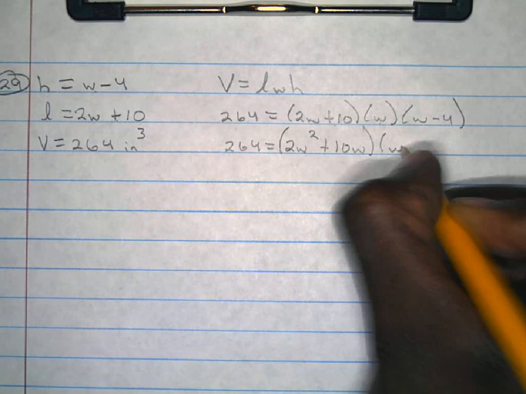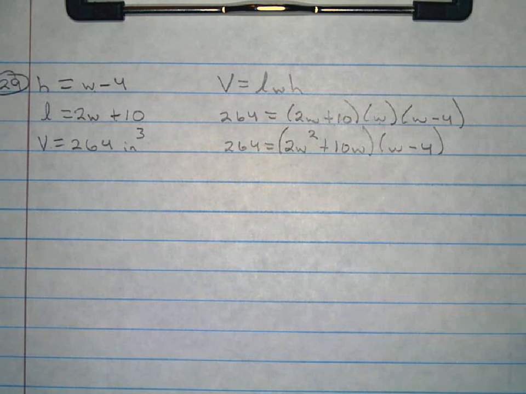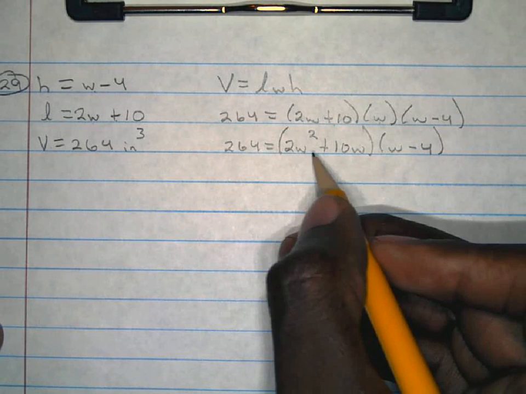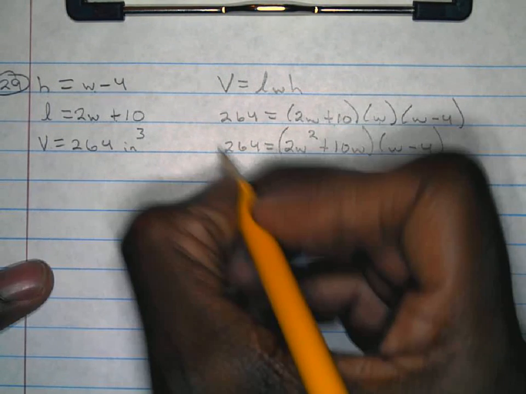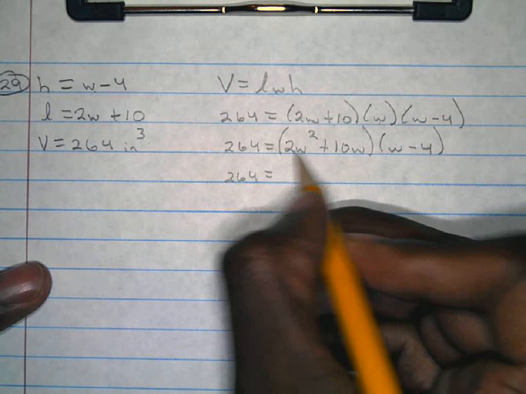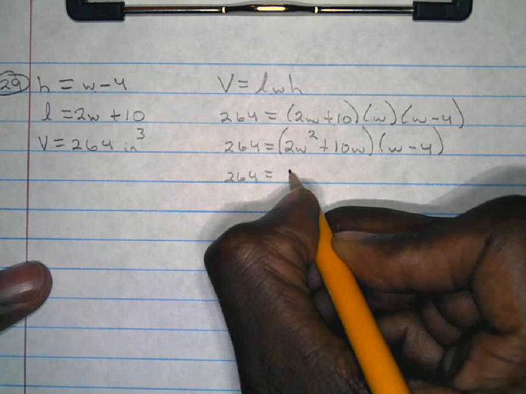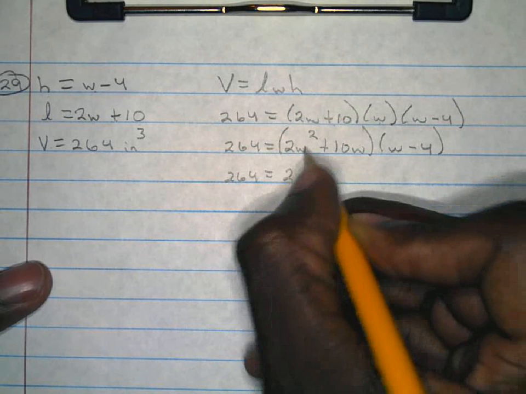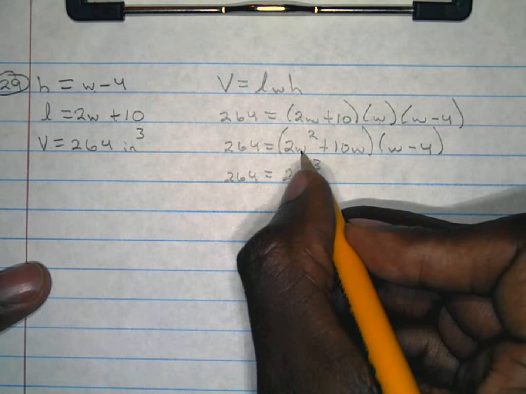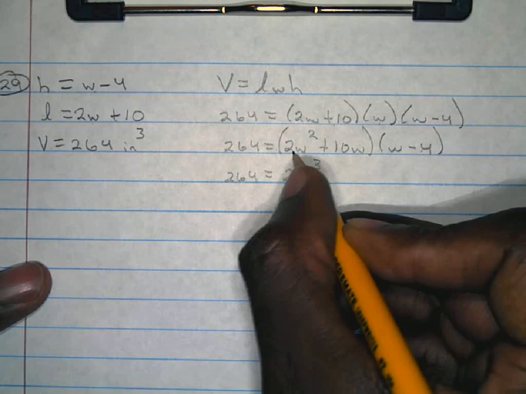Now I'm just going to multiply this out. This looks like all I have to do is the distributive property again. 264. 2w squared times w is just 2w to the third power. 2w squared times negative 4. 2 times negative 4 is negative 8. And I'm left with w squared. Alright?